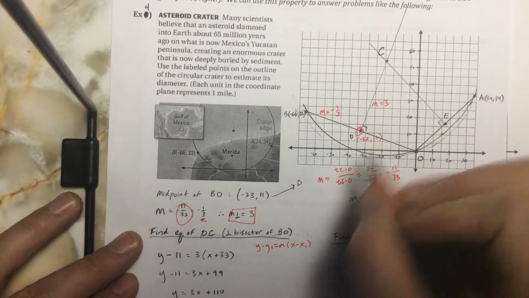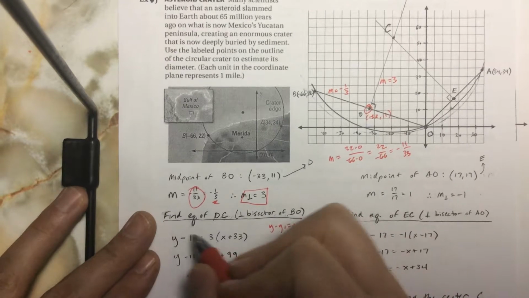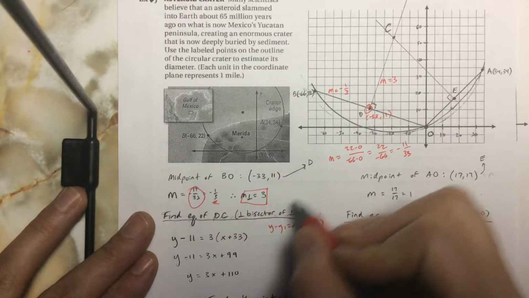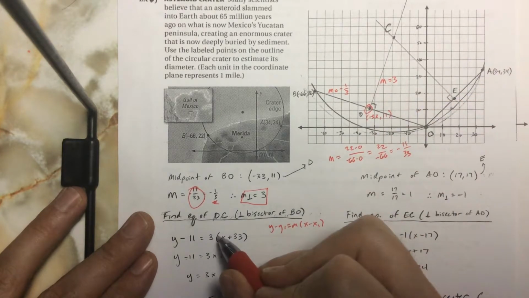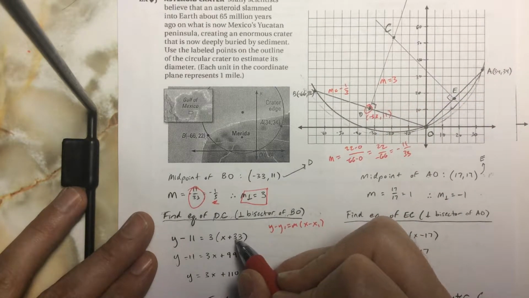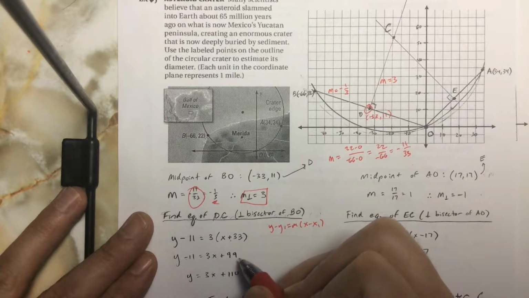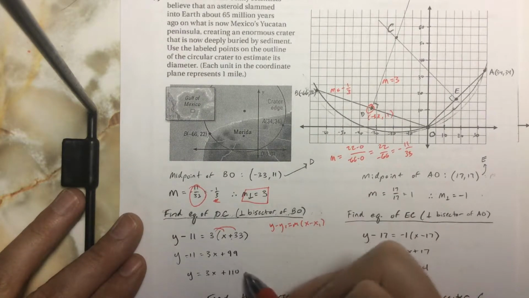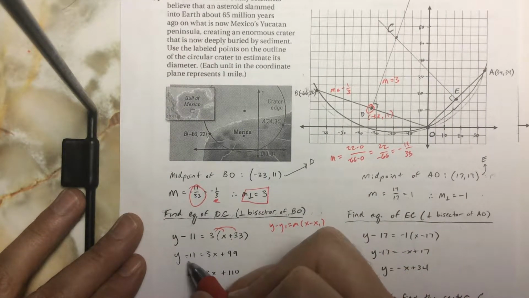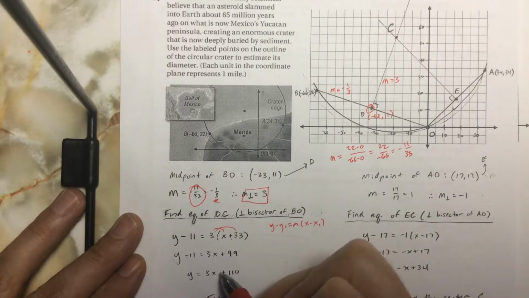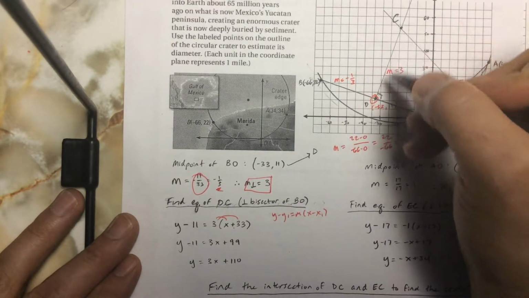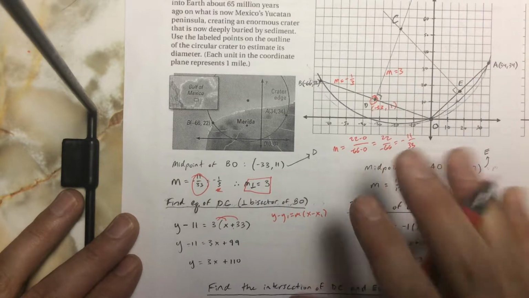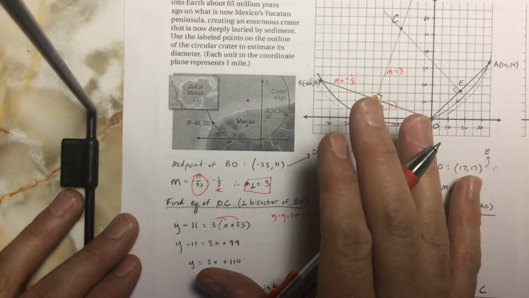So we have y minus 11, our y value, equals 3, our slope, times x minus negative 33, which is going to become plus 33. And then we distribute the 3 to get 3x plus 99. And then we have to add that 11 over, and we have 3x plus 110. That is the equation of our first perpendicular bisector. Okay, we're about halfway done here now.